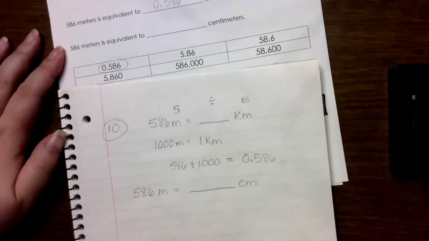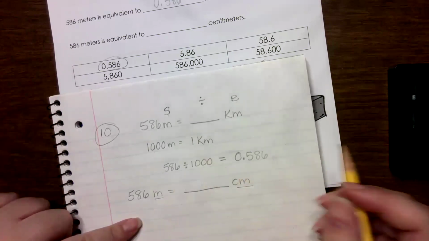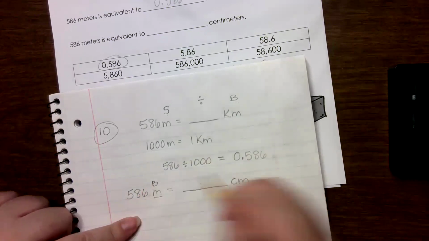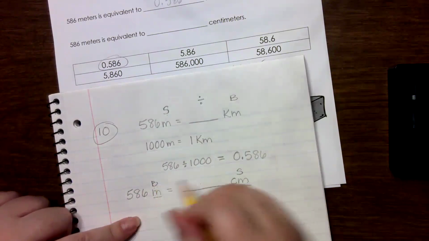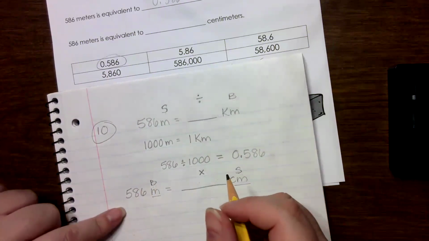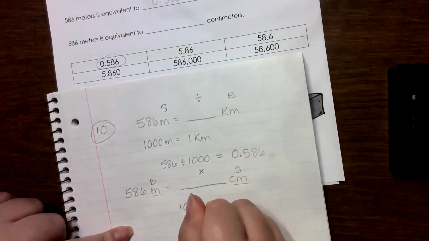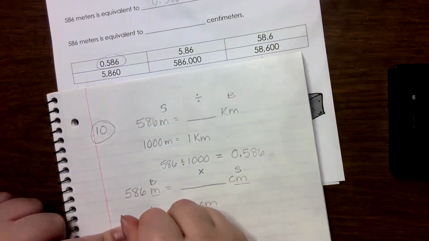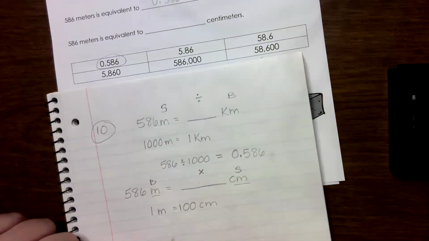Okay, so our second question is 586 meters, but this time they want to know how many centimeters. So I've got to identify my units, and what is big and what is small. So I know meters is big, centimeters is small. So big, small, best soccer mom, I'm going to multiply. And I know that there is 100 centimeters in 1 meter. So when I go to my calculator, I'm going to type in 586 times 100.